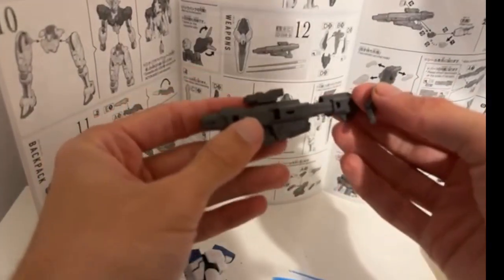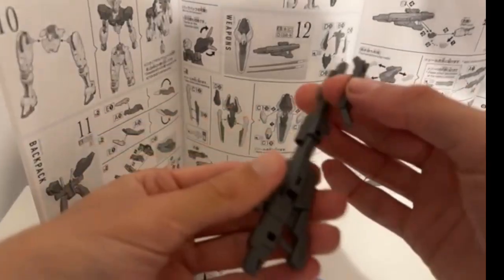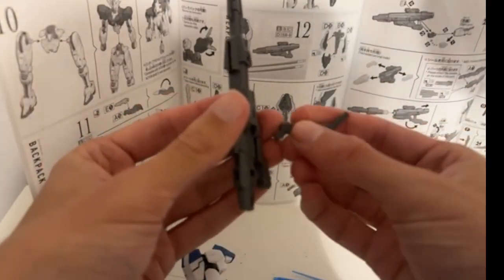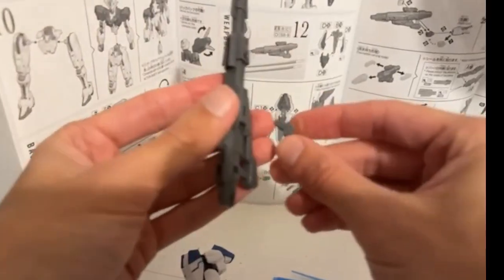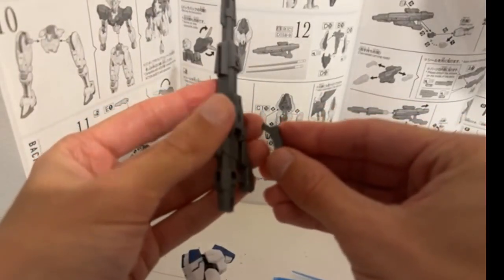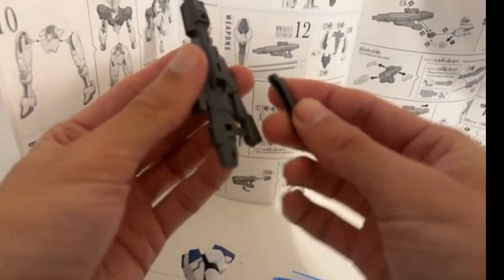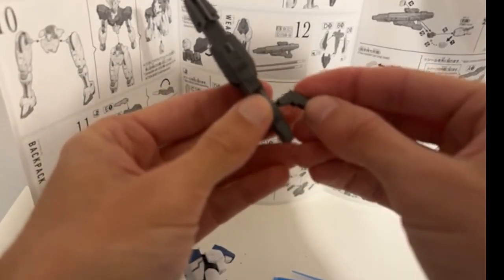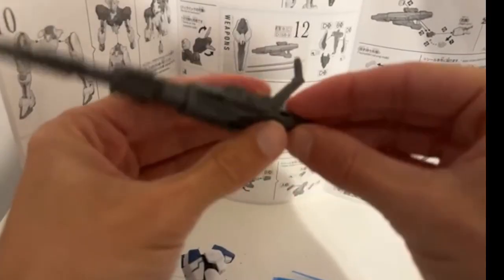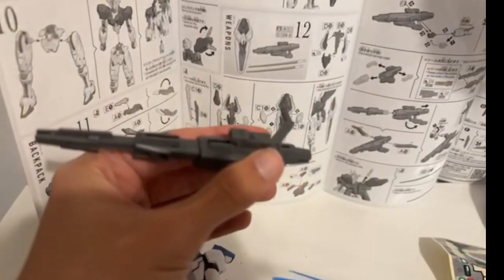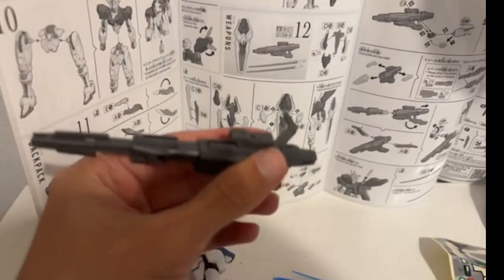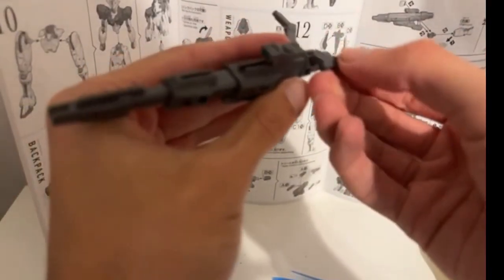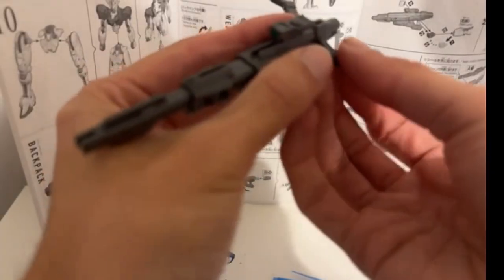So they just plug in back here, I think. Yeah, the back, like that. Oh wait, there's the other one. There we go, we got a big gun, yay.